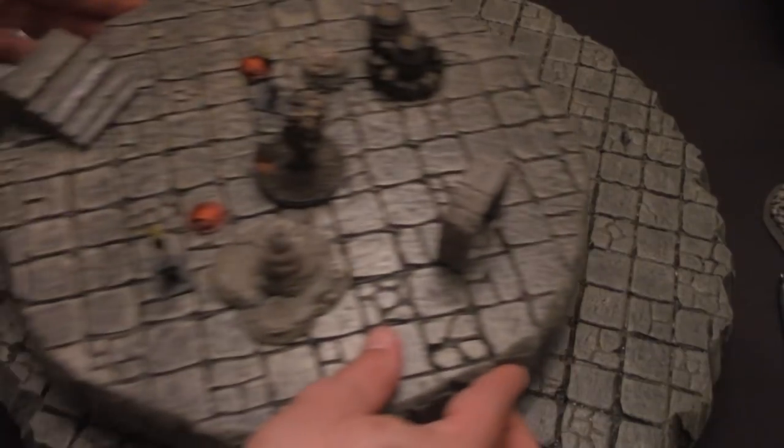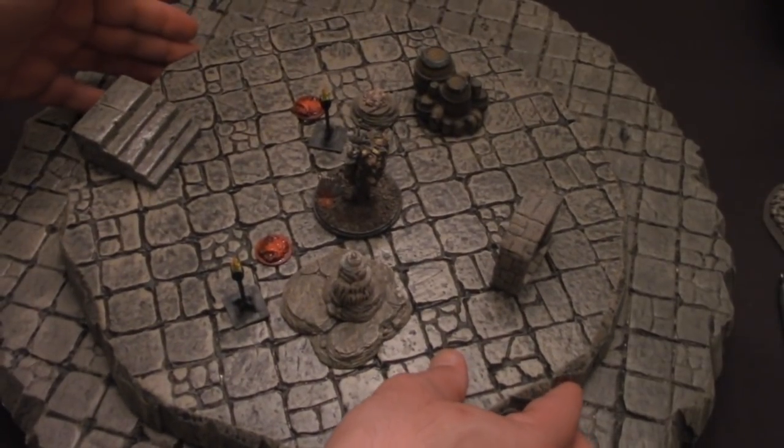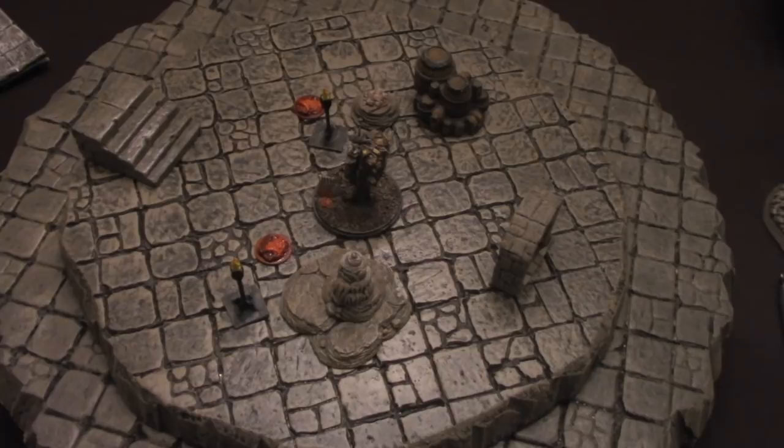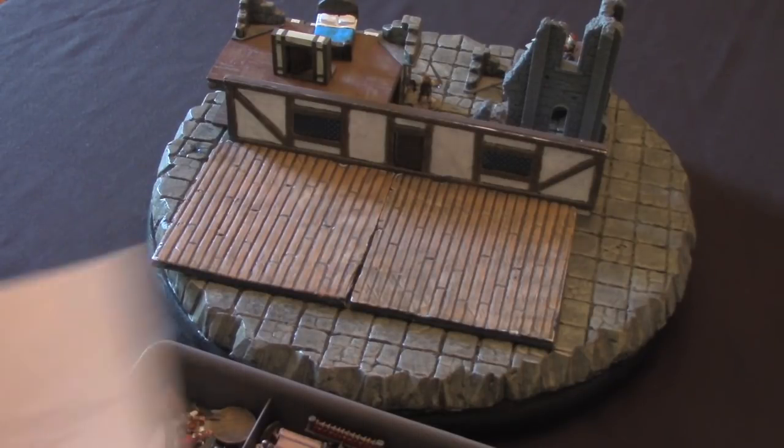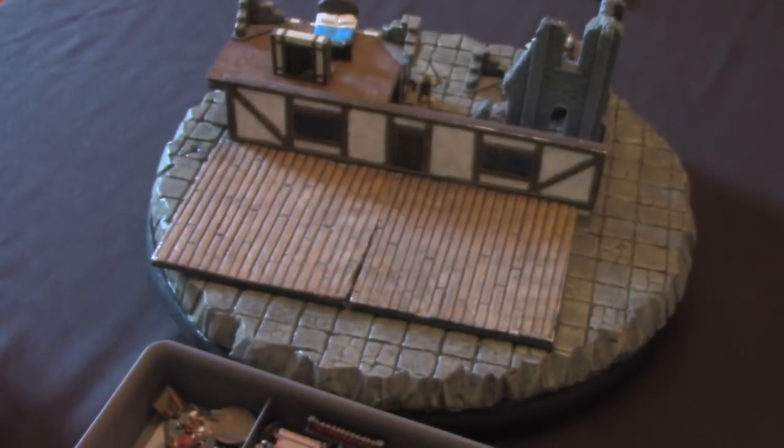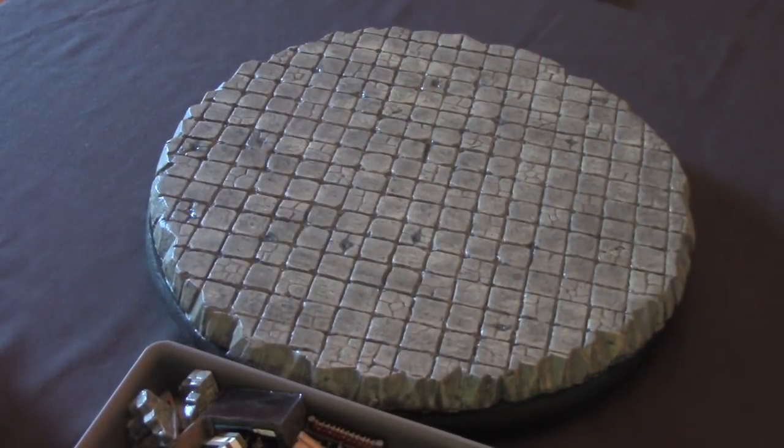So you can speed transitions by building a final boss layer in advance and displaying it on this second smaller piece of terrain. Just drop it on the table and you're good to go. The other way you can smooth transition is handouts. Let's say one of the were-rats has this note. Give it to the players, and while they are reading that note, you can clean up.